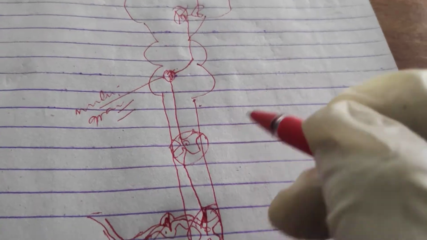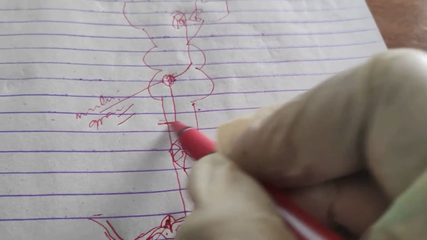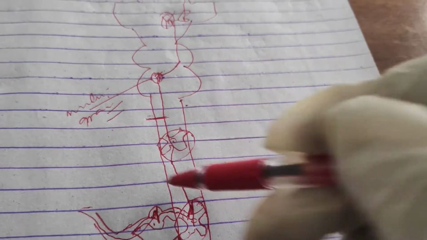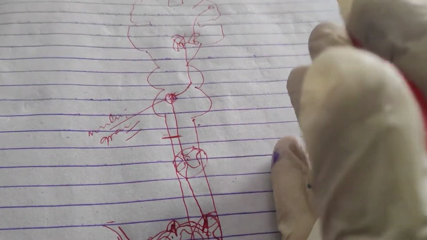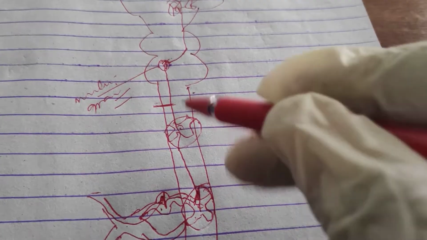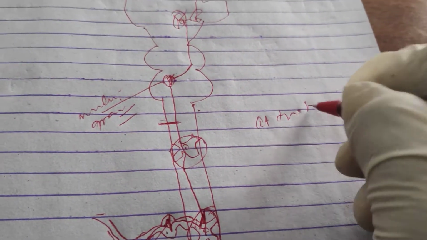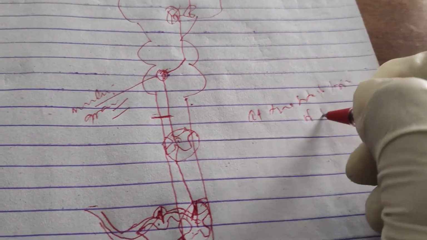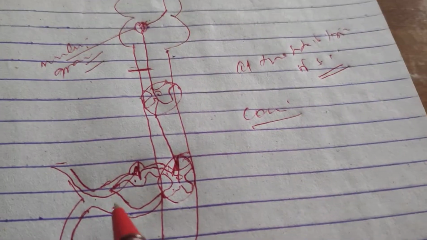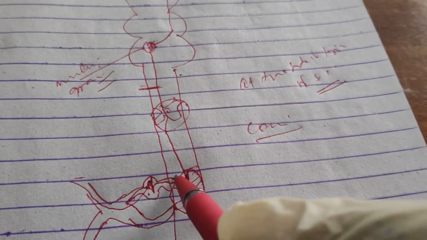Okay, now what happens if hemisection is there? Suppose the affected area is this. There is no crossing at the spinal level. We have to focus very much on this: there is no crossing at the spinal level. So at the site of the lesion of the spinal cord, all the sensation entering through this path, through the dorsal root ganglia, is affected on that side.